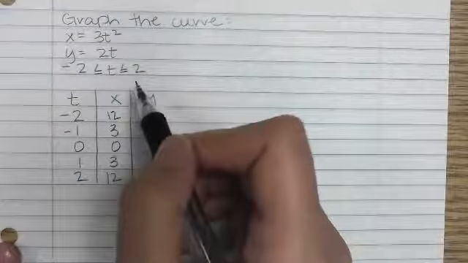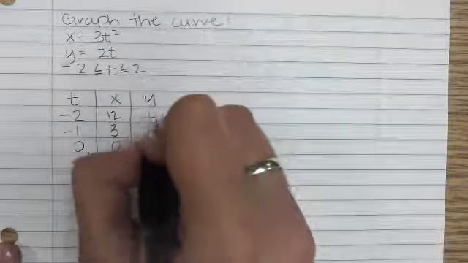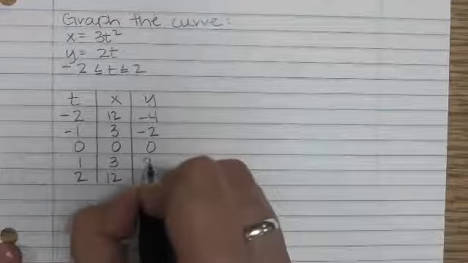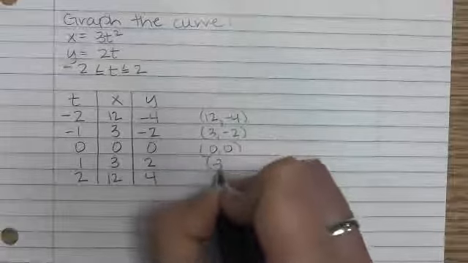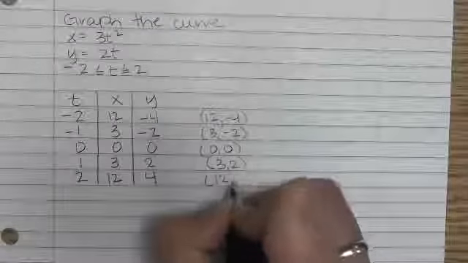And then for y, we have 2 times negative 2, 2 times negative 1, 2 times 1, 2 times 2. And so the points that we would be graphing would be 12, negative 4; 3, negative 2; 0, 0; 3, 2; 12, 4.